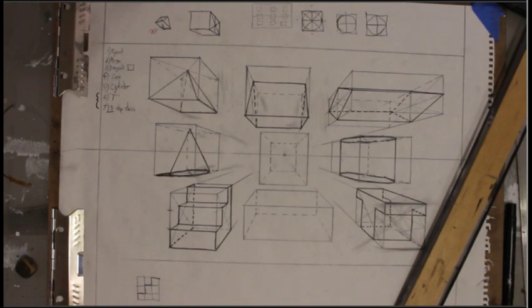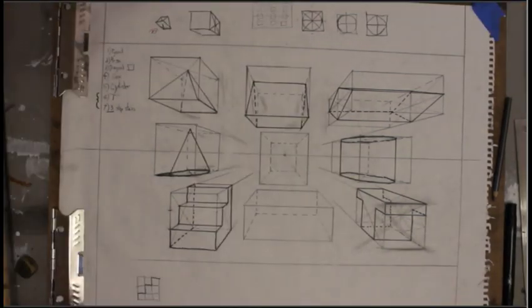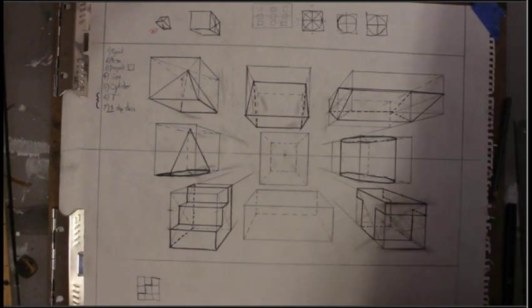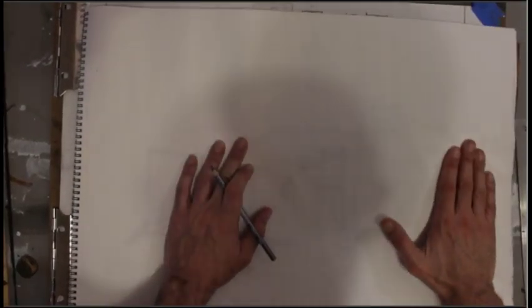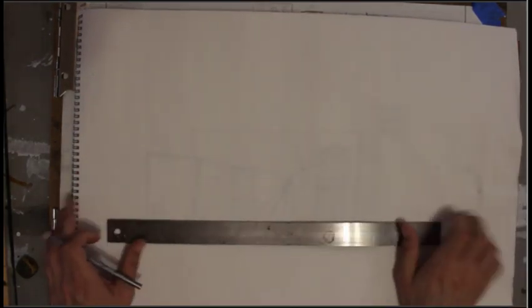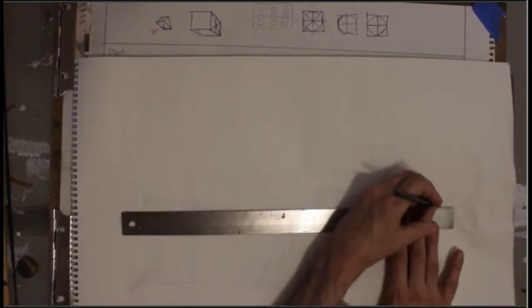All right. Transitioning now to 2-point perspective. All right. So let's have a quick rundown of what 2-point perspective is all about. Let's begin with the horizon line.